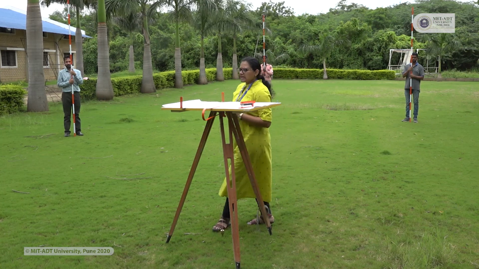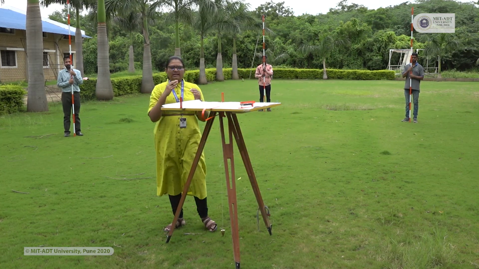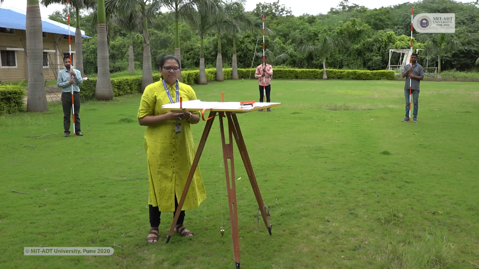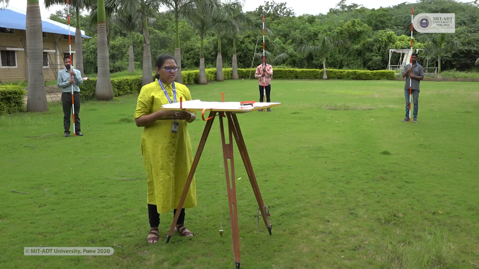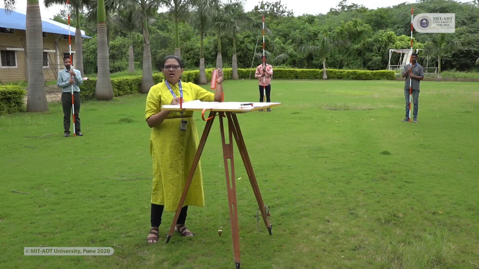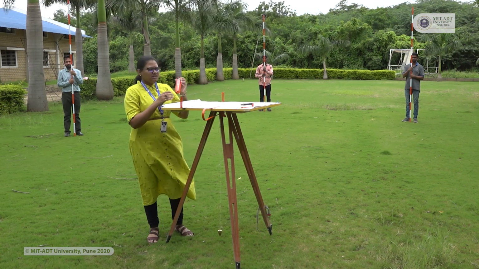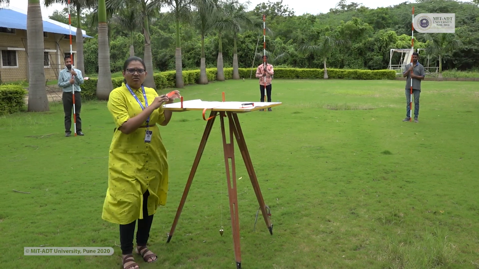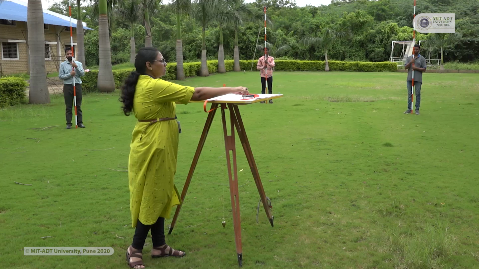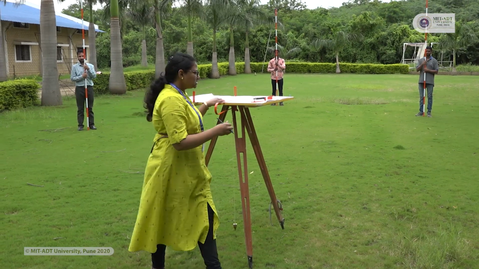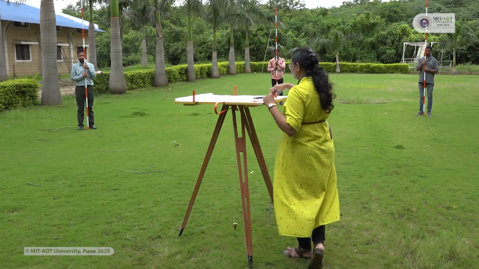After making sure that the instrument is level and the bubble tube is in the center, we have to mark the north direction by using this trough compass. I will place this trough compass at the right corner of this sheet. So this is my right corner of the sheet. I will just mark the north direction.